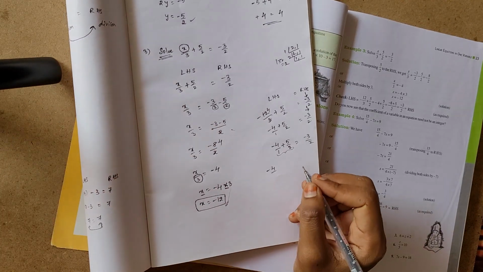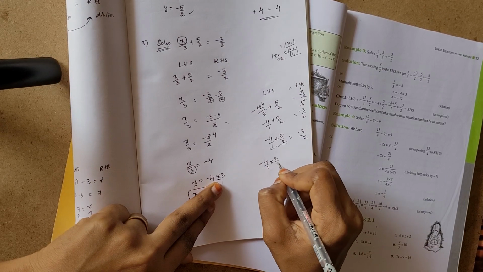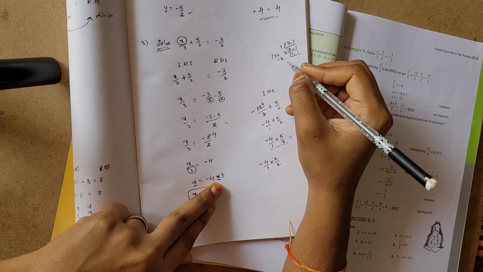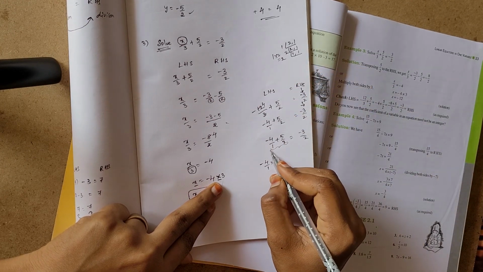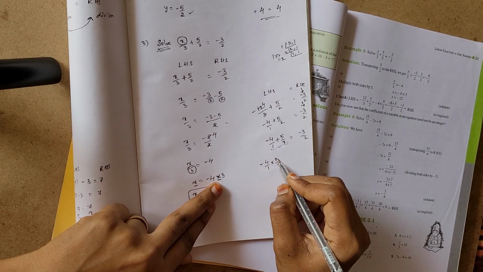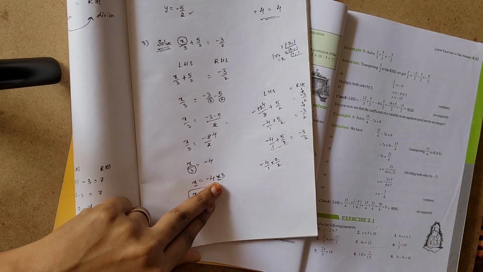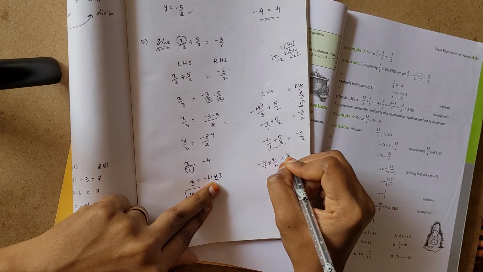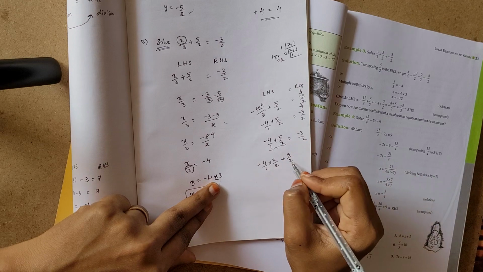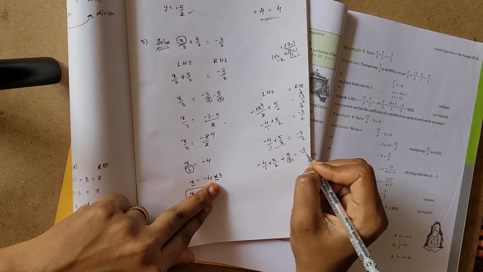So minus 4 by 1 into 2 divided by 2. Like we got an LCM now, 2. So to make the denominator common for all the terms, we multiply the numerator and the denominator by whatever LCM factor is needed, plus 5 by 2. Here we already have 2, so we should not do the LCM again. Anyway, we already have the LCM in the denominator, so we will not disturb anything. So minus 3 by 2.